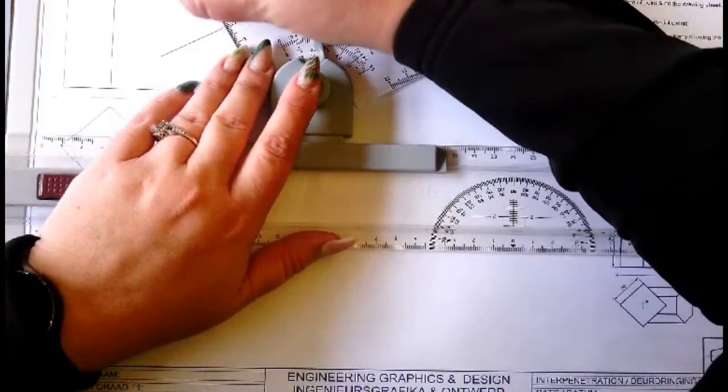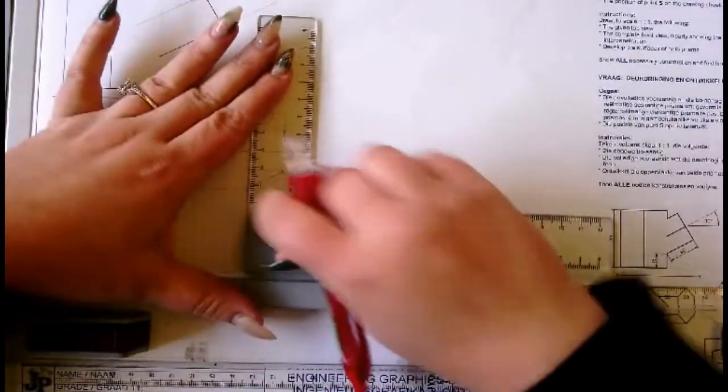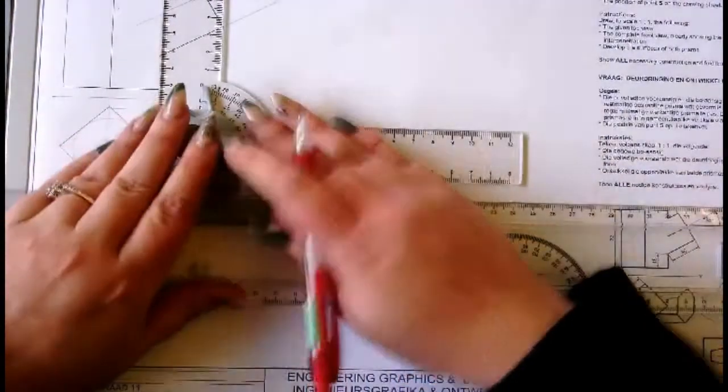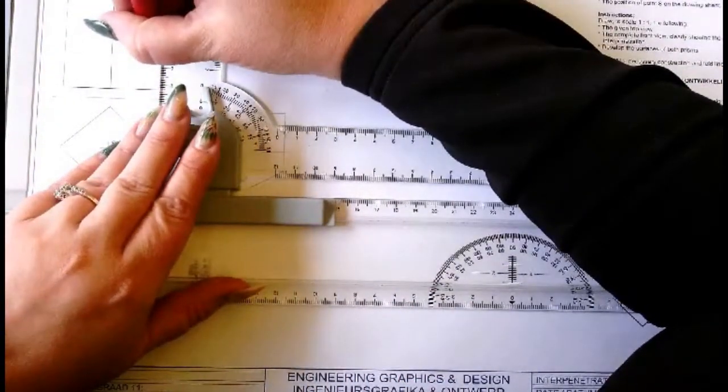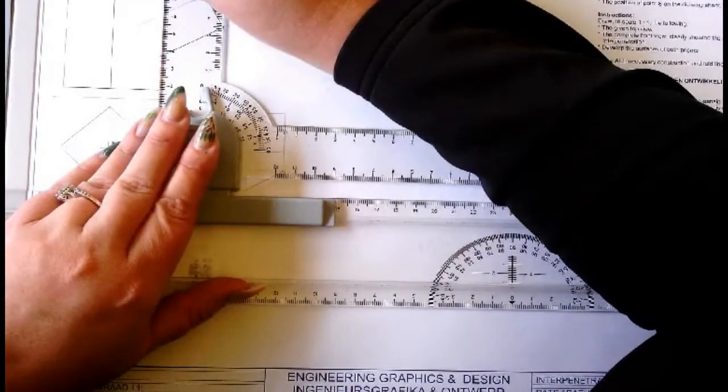So now, if I'm done with that, this is now basically the given views that they've given us for the front view, and we're going to be able now to complete the top view by projecting these points down.